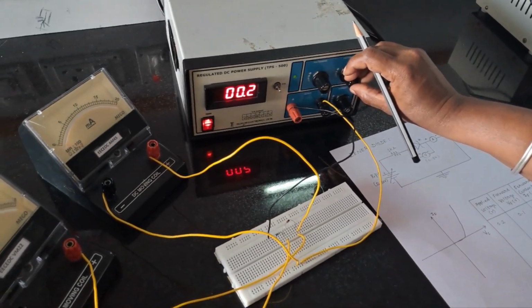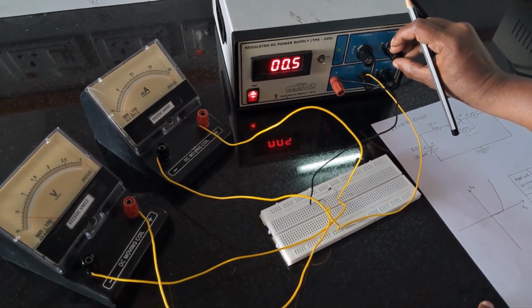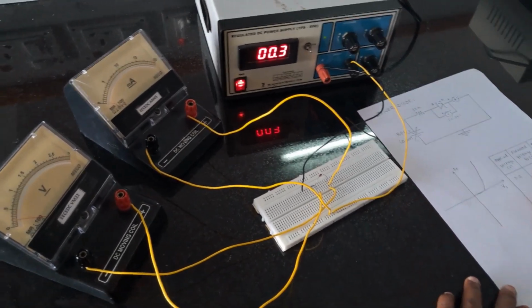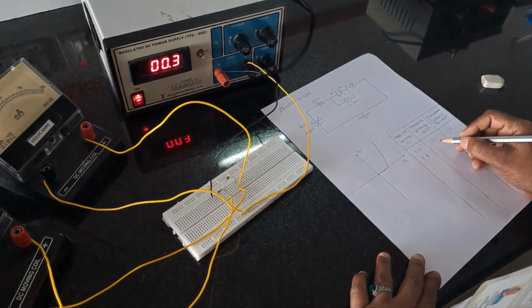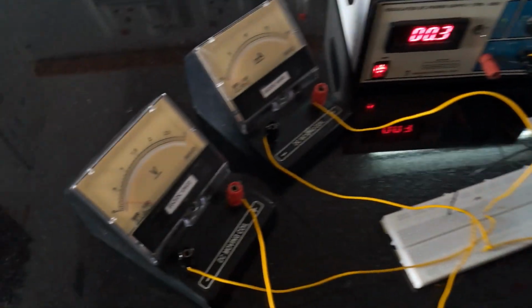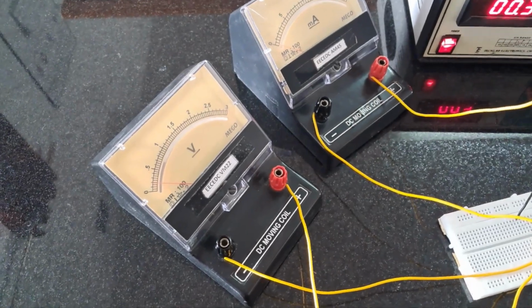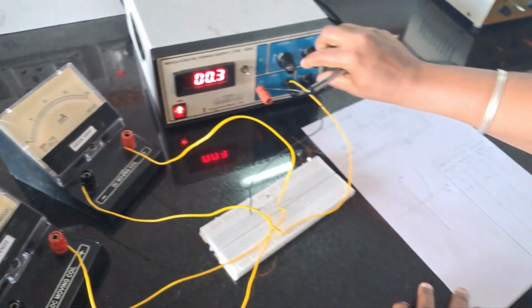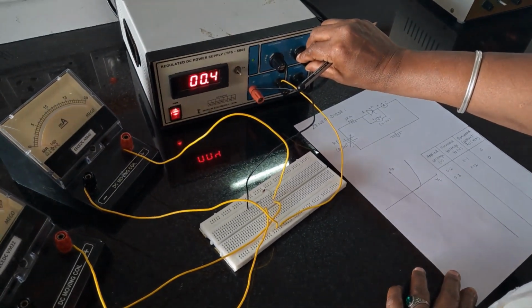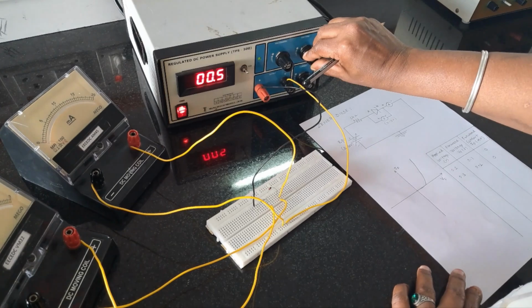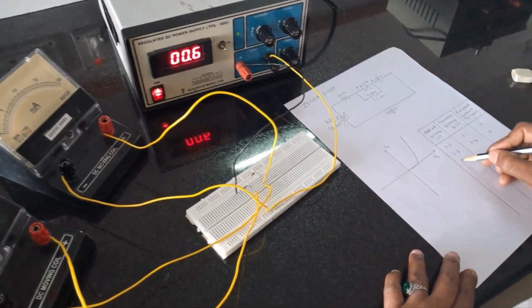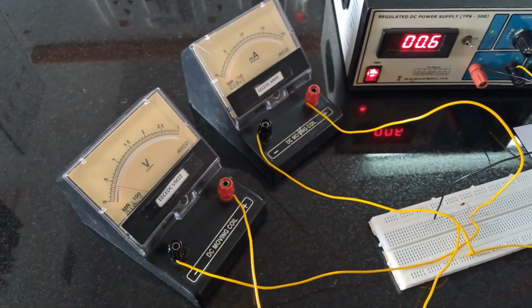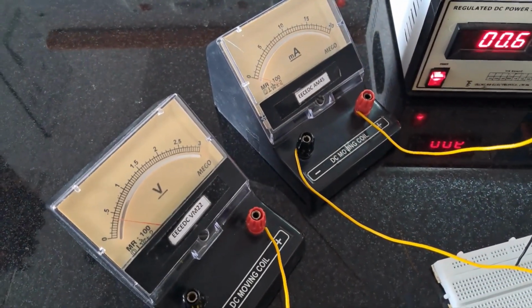Next we can increase the RPS voltage as 0.3. The forward voltage is 0.2. The forward current is 0. There is no flow of current. Next I am increasing the supply voltage as 0.4. There is no flow of current. The forward current is 0.